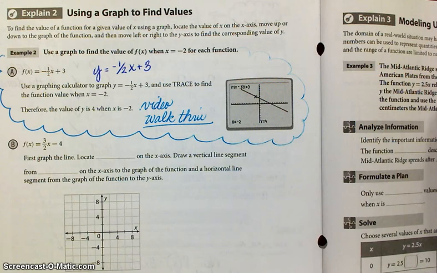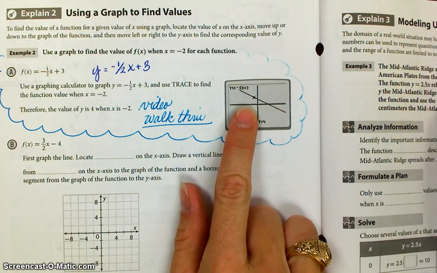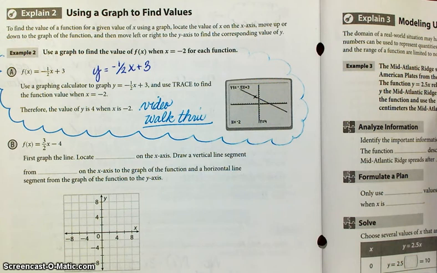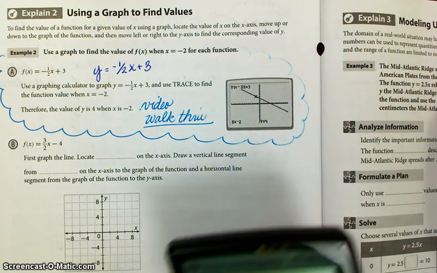Right, this video is a continuation of what we were doing in class. We had started this and then the bell rang, and I told you guys I was going to do a how-to on how to put this in the TI-83 calculator.